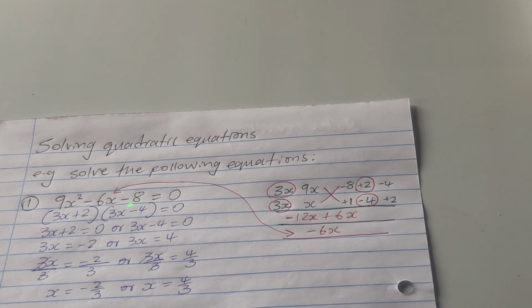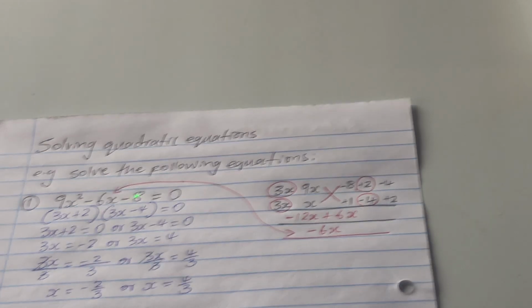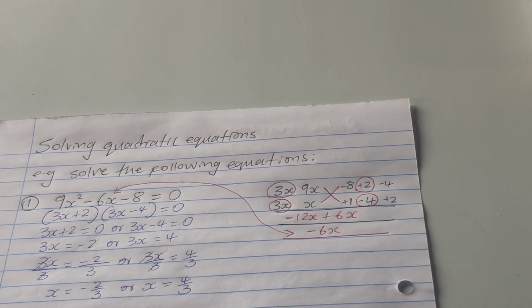If the third term is negative, like in this case, the factors of 8, the factors of this third term, are going to have different signs. One will be positive and another one will be negative. But the bigger factor will take the sign of the middle term.